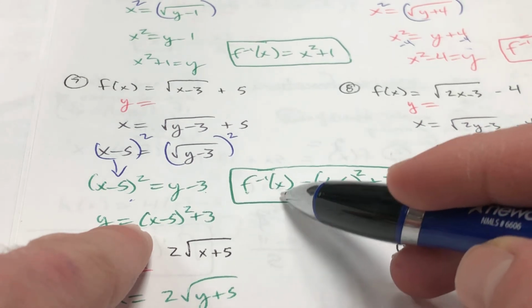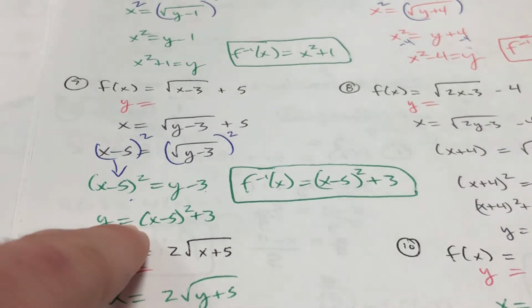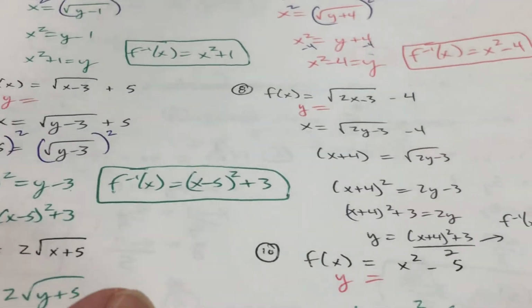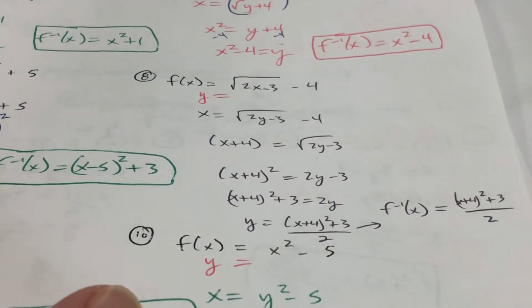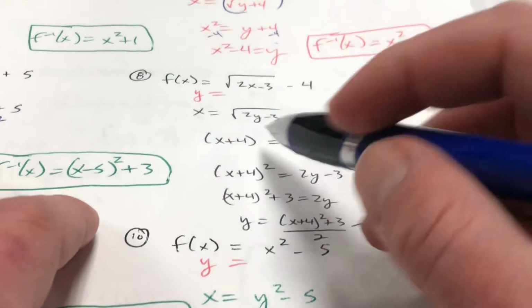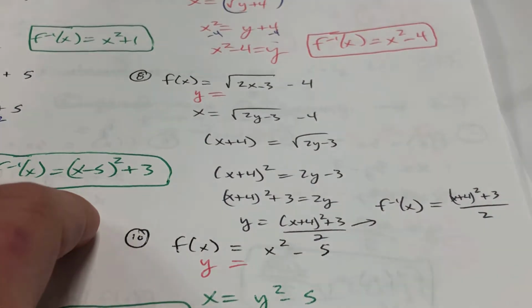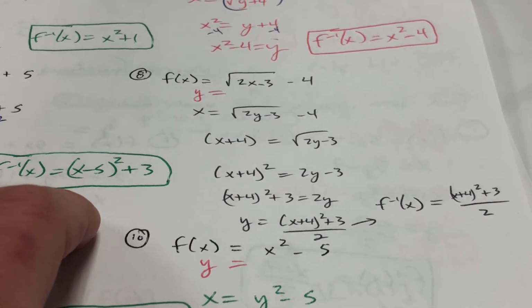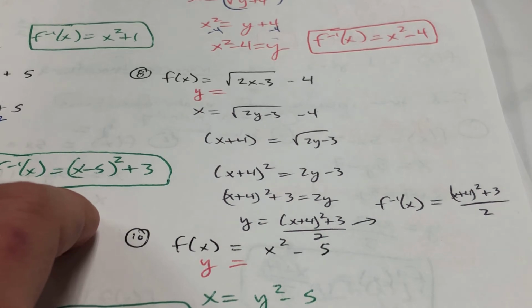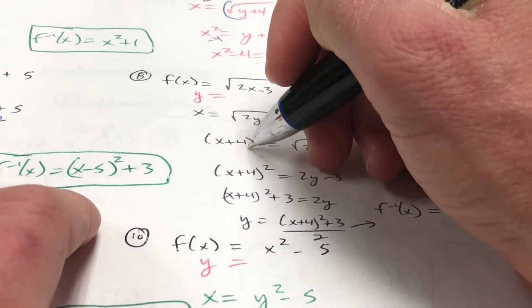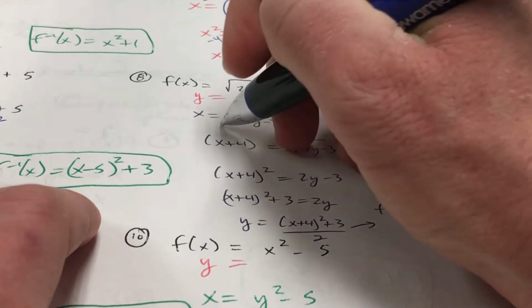So f inverse of x equals what I just said. Square roots will present a little bit more work for us, but we'll be all right. So y equals the square root of 2x minus 3, all of it minus 4. Now x equals the square root of 2y minus 3, minus 4. I'm going to add 4 to both sides. Add 4 here, add 4 there.